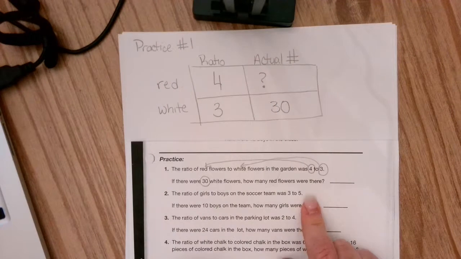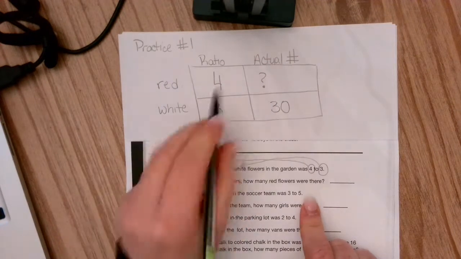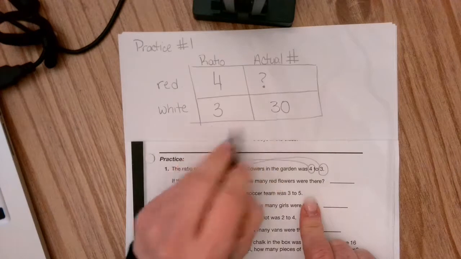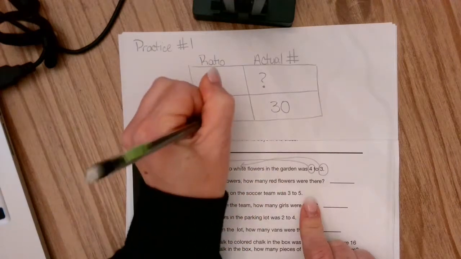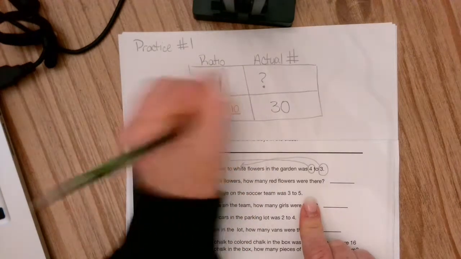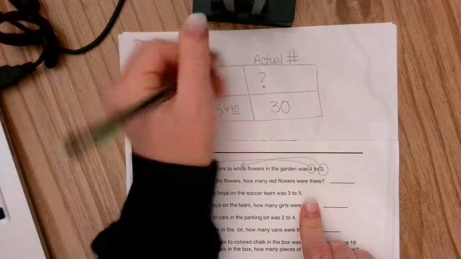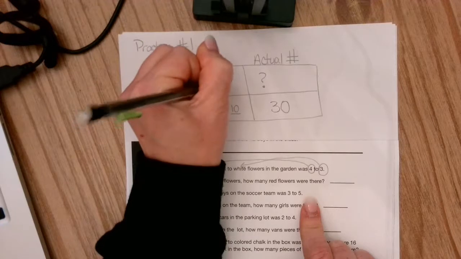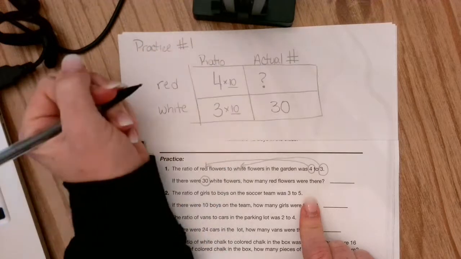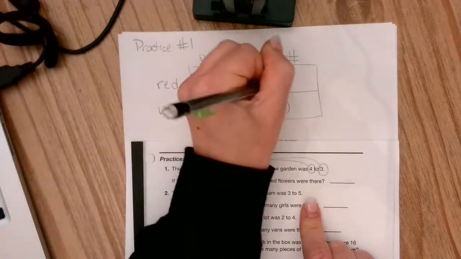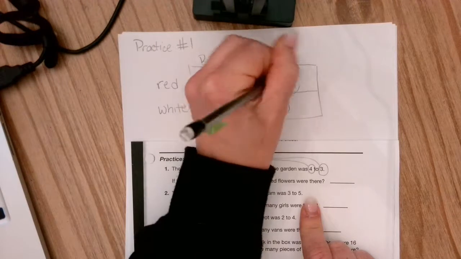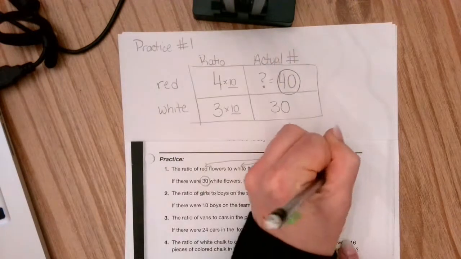So again, I have to mentally ask myself, what times 3 gives me 30? And that answer is 10. So then I'm going to also take that 10 and multiply it by the 4. And 4 times 10 is, of course, 40. So 40 is my answer.